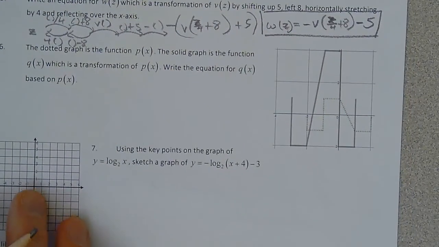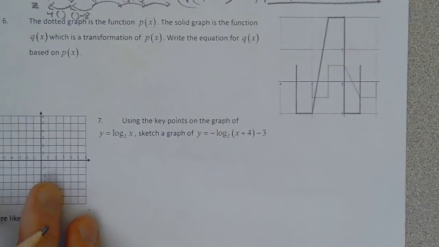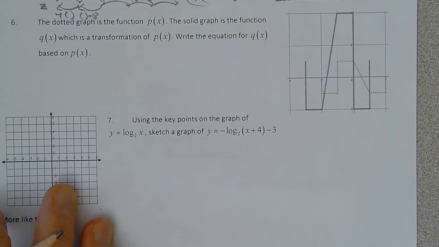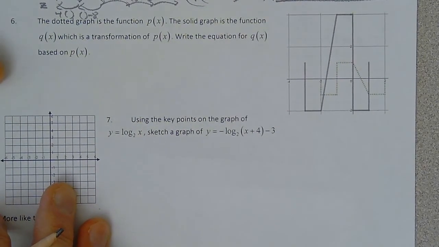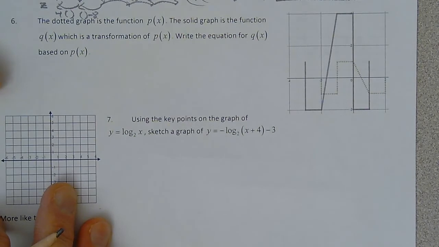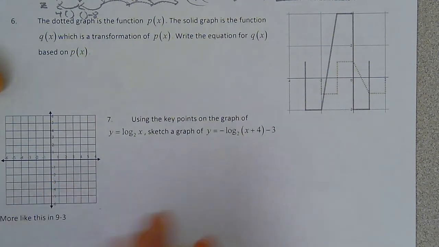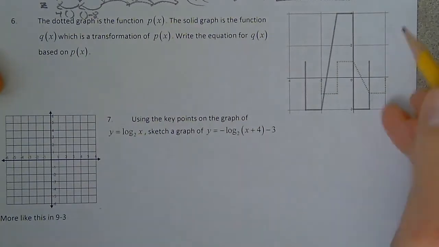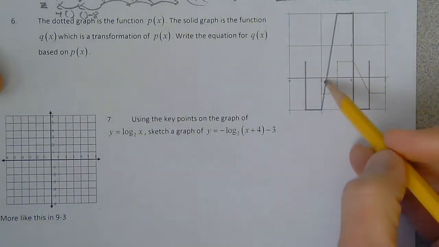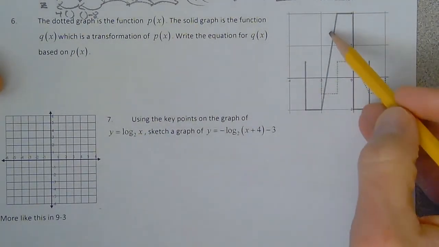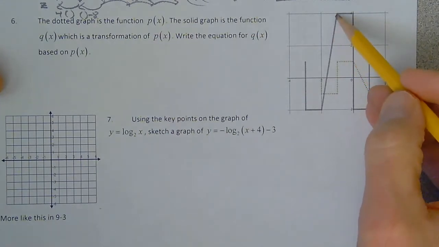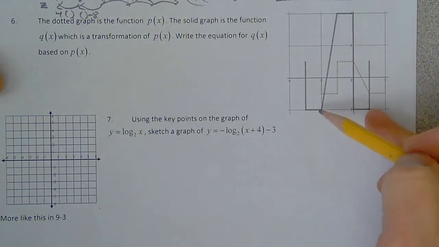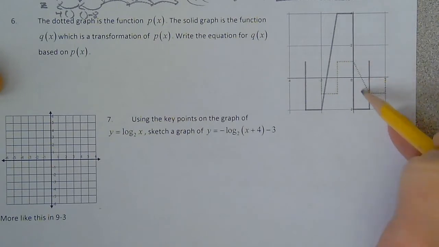All right, the dotted graph over here is the function p of x. The solid graph is the function q of x, which is a transformation of p of x. So write an equation for q of x based on p of x. Okay. Well, let's take a look at what is going on here. It looks like I've got this one sloping side, and in my function q of x, which is the transformed one, that's got a positive slope, but over here it's got a negative slope.